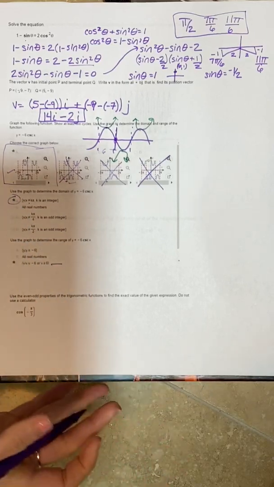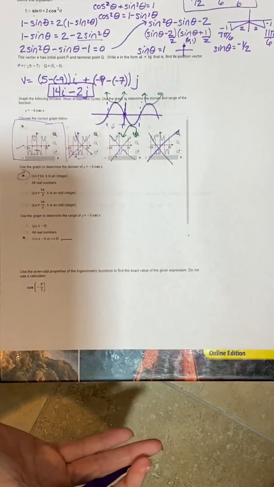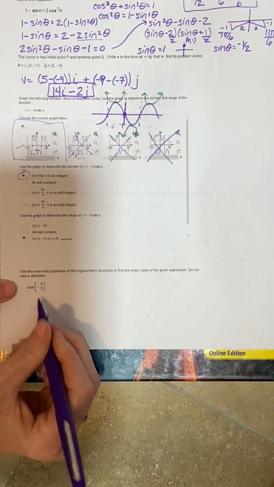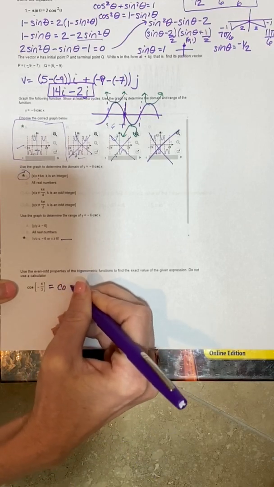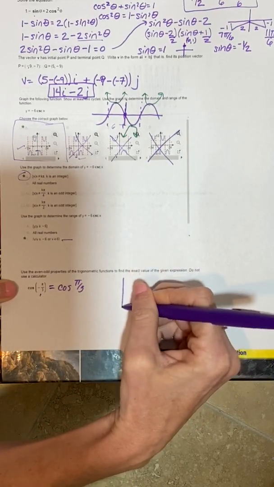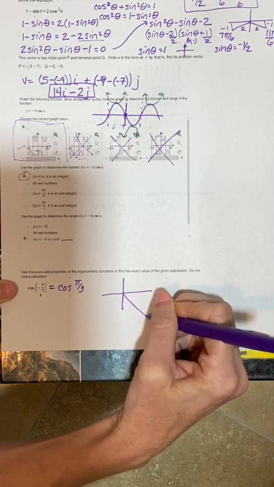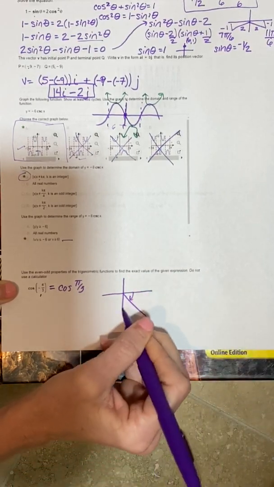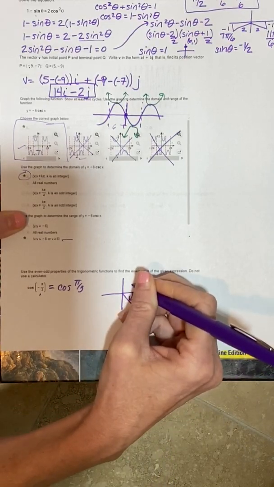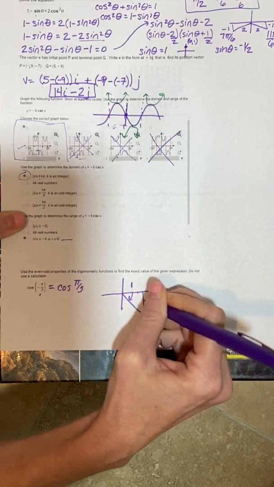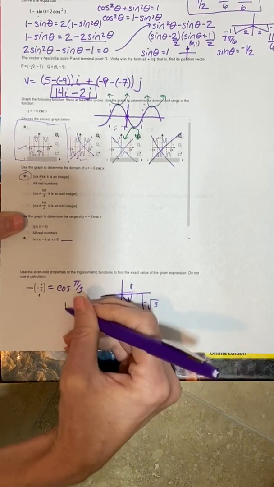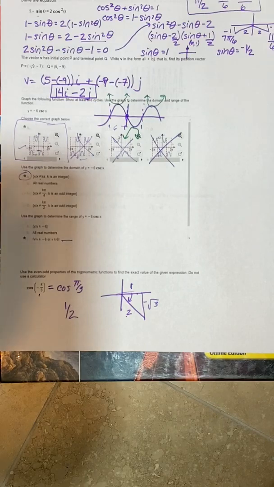So right here. Last one on this section, use even-odd properties. You don't have to know even-odd properties, but cosine is an even function. So the cosine of negative pi over 3 will equal the cosine of pi over 3. I tend to just draw this angle and figure it out. So where is negative pi over 3? It's down here. Negative pi over 3 or negative 60 degrees. So if I have a negative 60, this is my 1, square root of 3, negative square root of 3, and 2. Well, what's the cosine? It's still going to be positive, so it's 1/2. That's it for the second part of practice test 3.